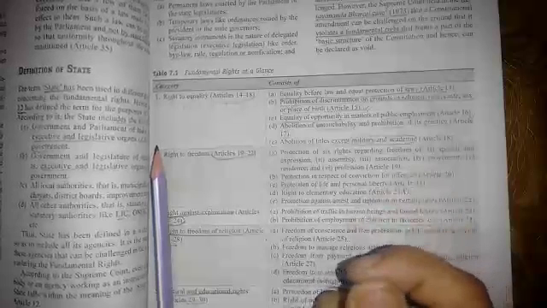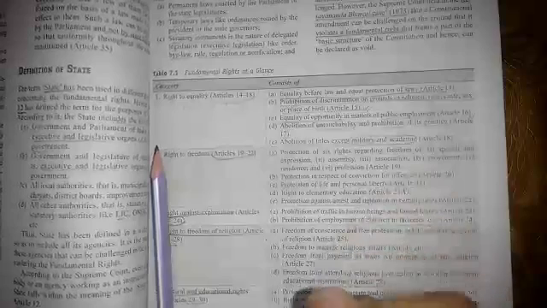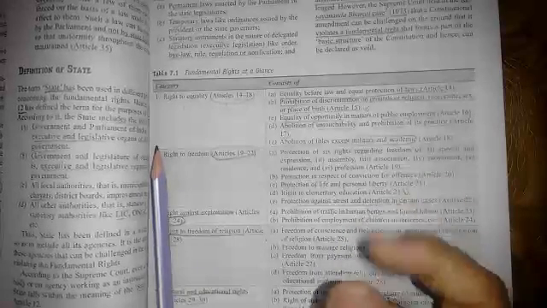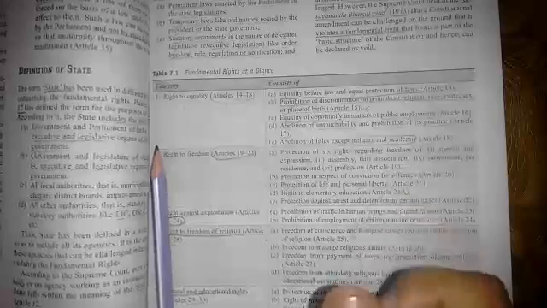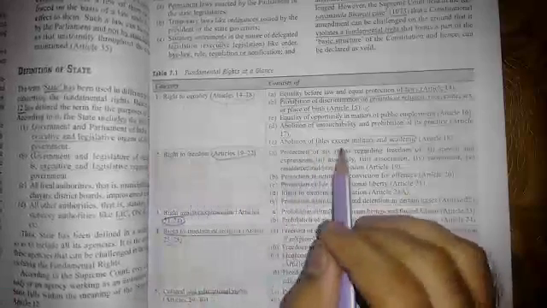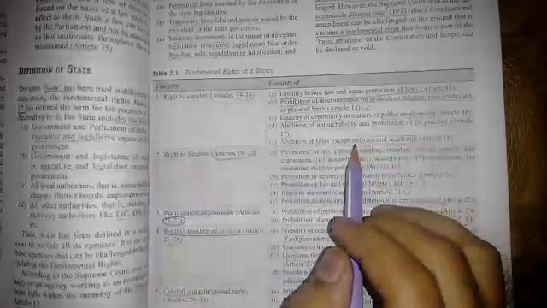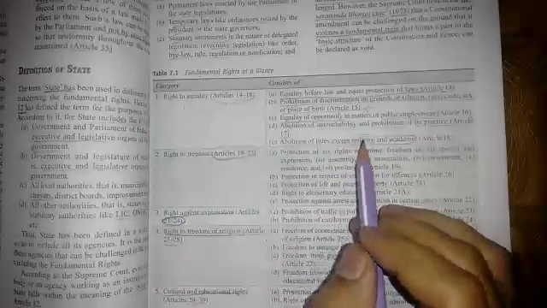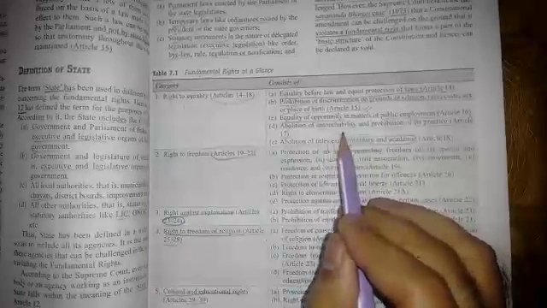Next, Article 17 deals with abolition of untouchability. Untouchability should not be there, right? It must be prohibited. Where is it written? Article 17. Article 18 deals with the abolition of titles like Maharaja, Dhiraj; no such titles must be there. It is given except for military, right?